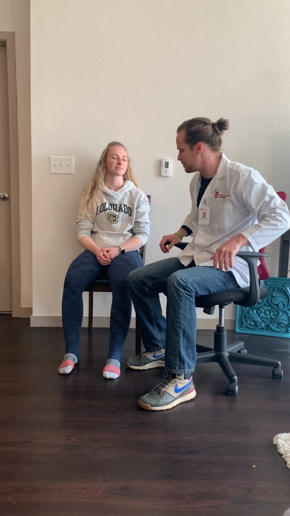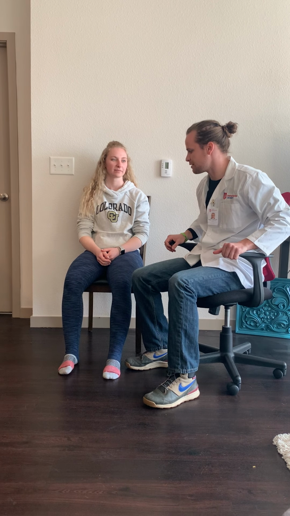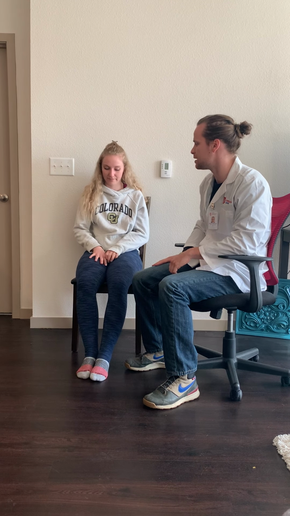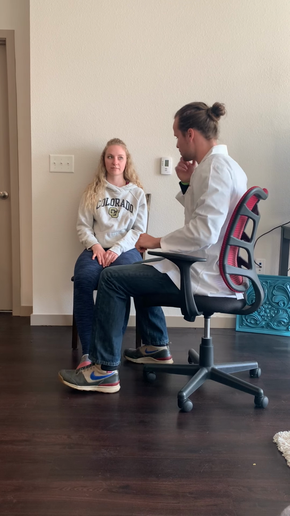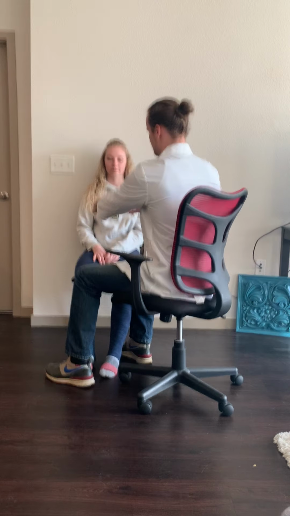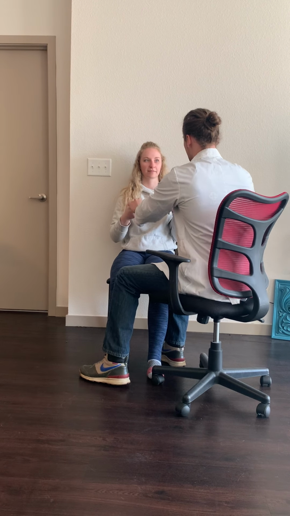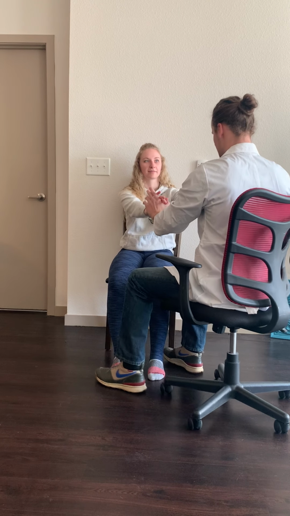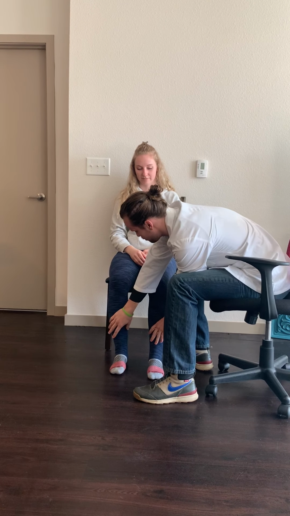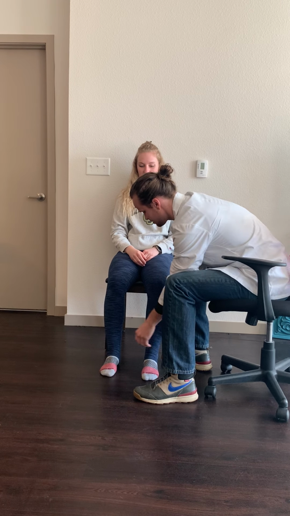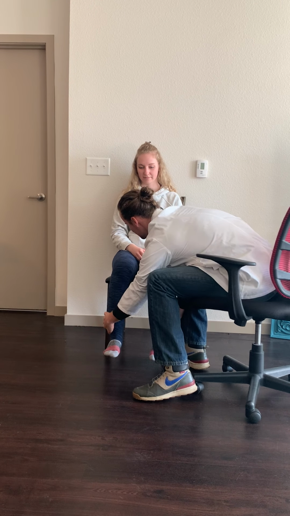Okay, moving on to motor tests. I'm just going to be testing the strength of her biceps, triceps, hamstrings, quads, hip abductors, and hip adductors. So to do this, I will just have the patient go ahead and pull on my arms. Good. Now push on my arms. Good. Now go ahead and push out of my hands. Good. Pull here on my hand.